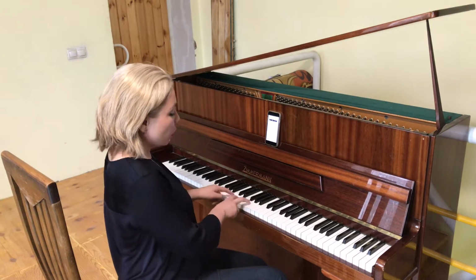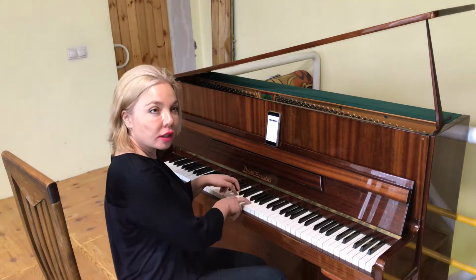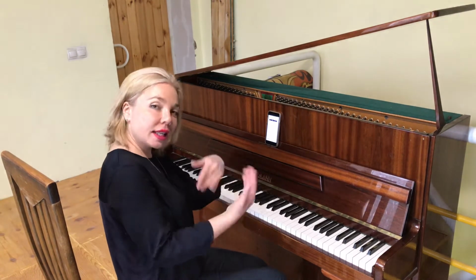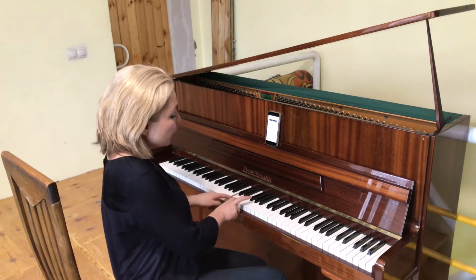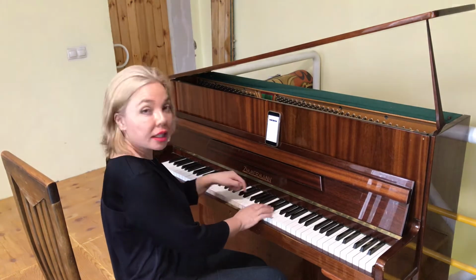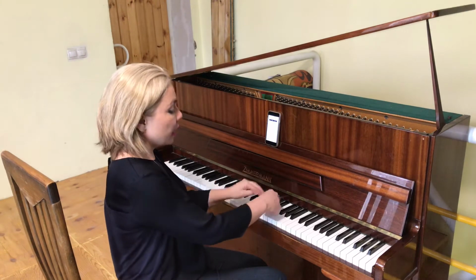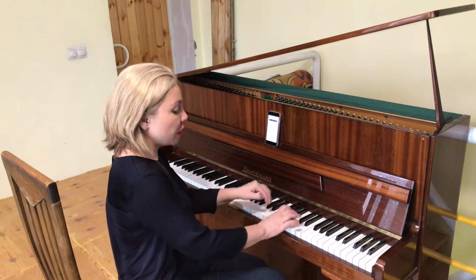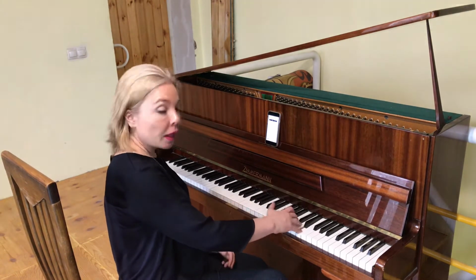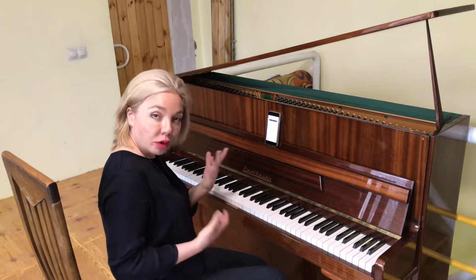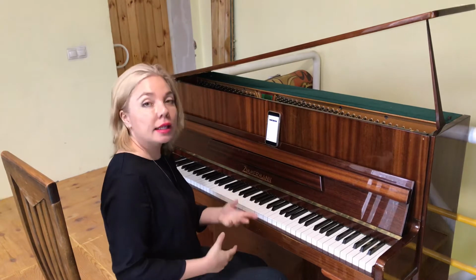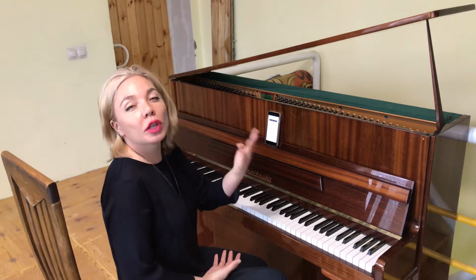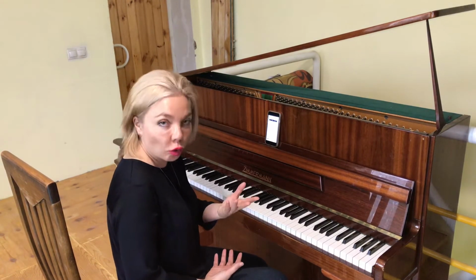And of course, we already mentioned before that the notes inside the chord can be changed, so they can be inverted. So C, E, G; E, G, C; G, C, E. So it can be moved around, it can be inverted. And so in this case, the chord will be called an inverted chord, not in the root position.